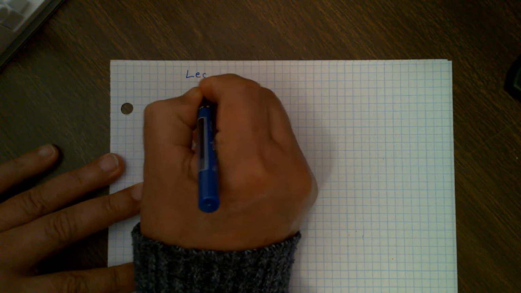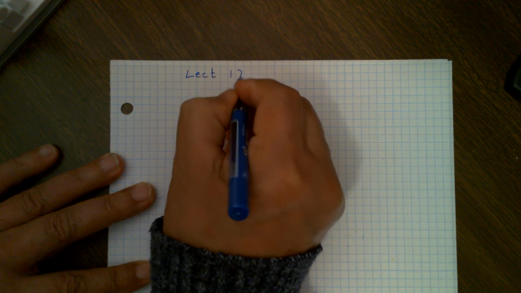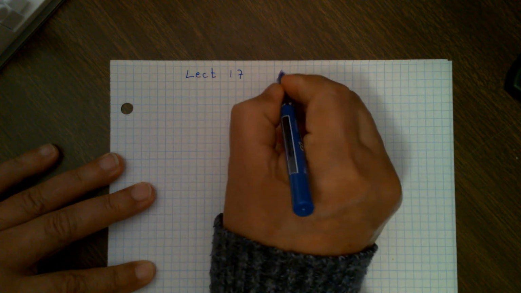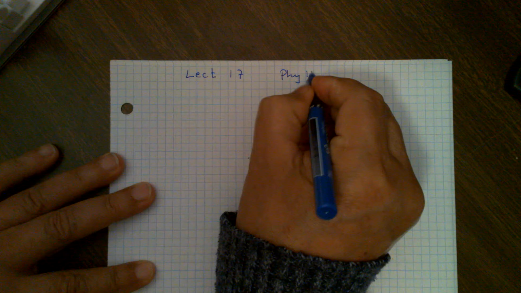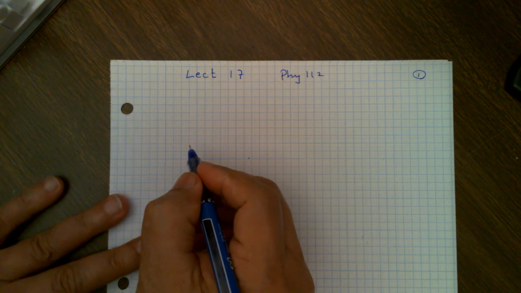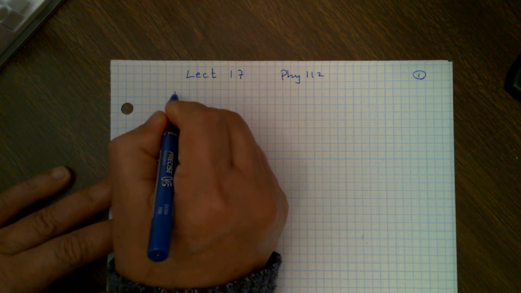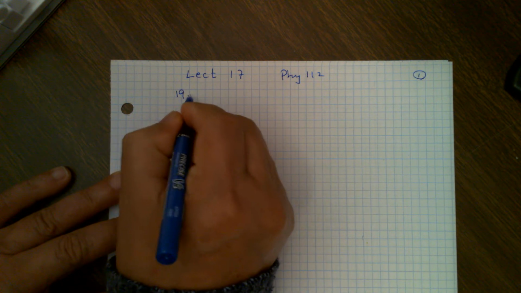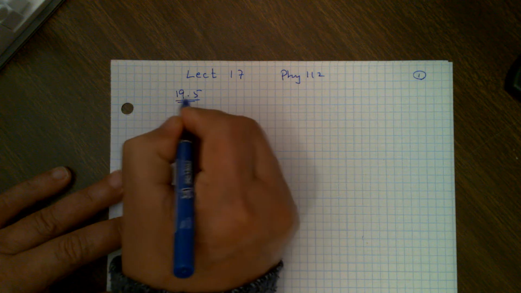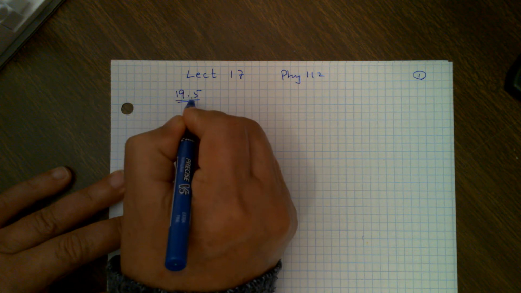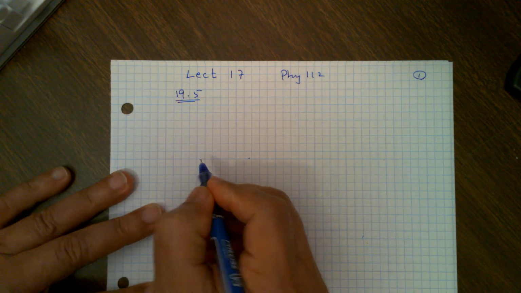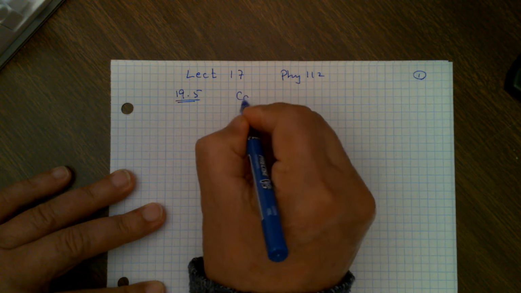Okay, so this is lecture 17, Physics 112. I'm going to talk about something called capacitors and dielectrics, and the section is section 19.5, that is chapter 19, section 5, okay? So I'm going to talk about capacitors first.